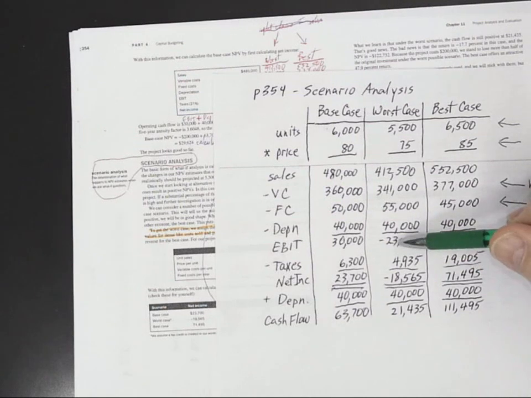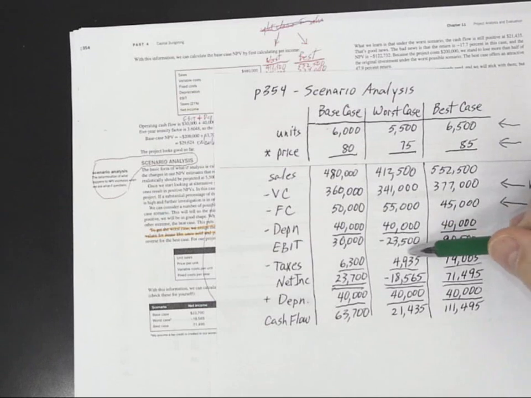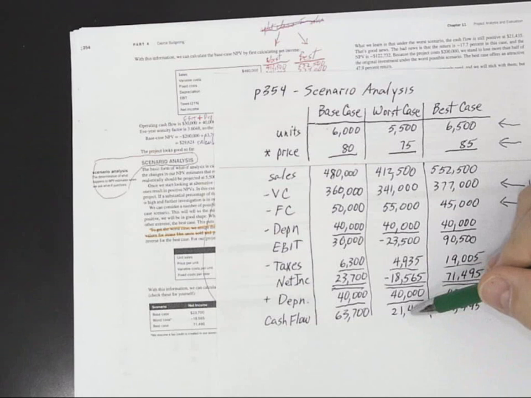The idea there is that if you have a loss, well, that loss is going to be applied to the whole company, and so it will reduce the whole company's EBIT by $23,500, and therefore will reduce the company's taxes by 21% of that. So our taxes here are actually a positive number instead of a negative number. So $4,935, we end up with a net income of $18,565 and a cash flow of $21,435.